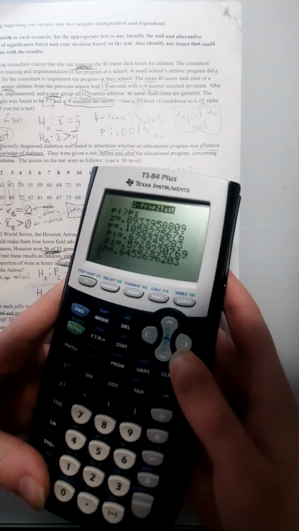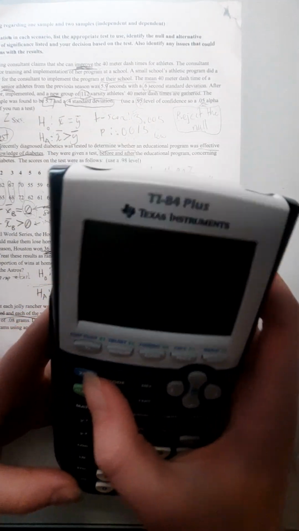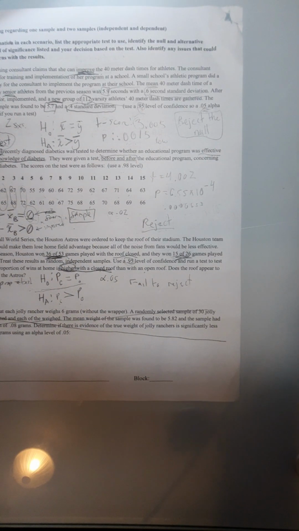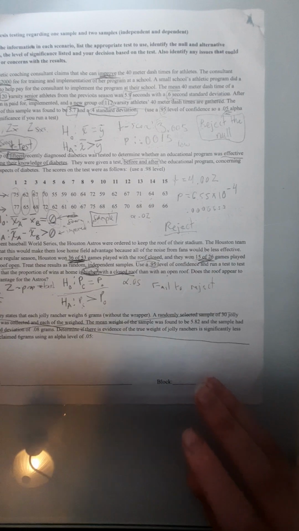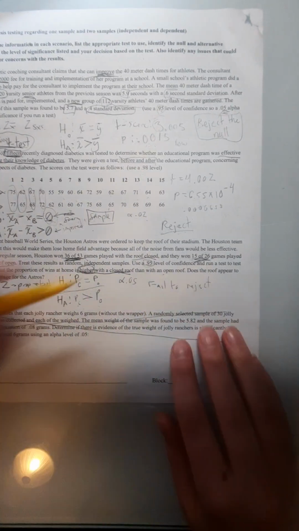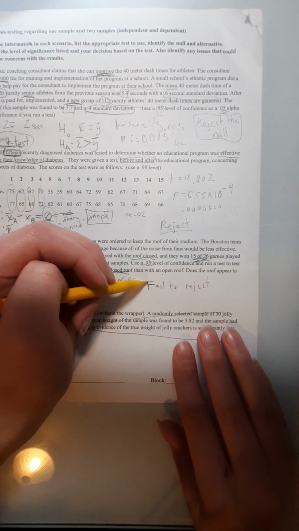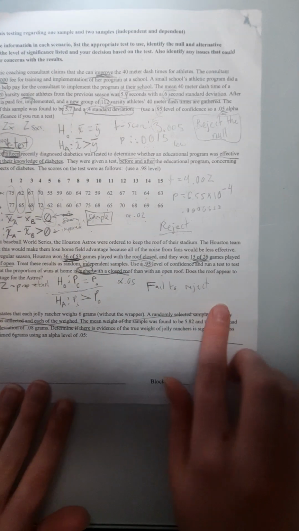Because of this test, we know the proportion between the two isn't statistically significantly different, if that makes sense. You could say we're making a type 2 error because we failed to reject the null, but the null could be false, but we don't know that for sure. That's where a possible type 2 error comes in. But overall, it's a fail to reject.